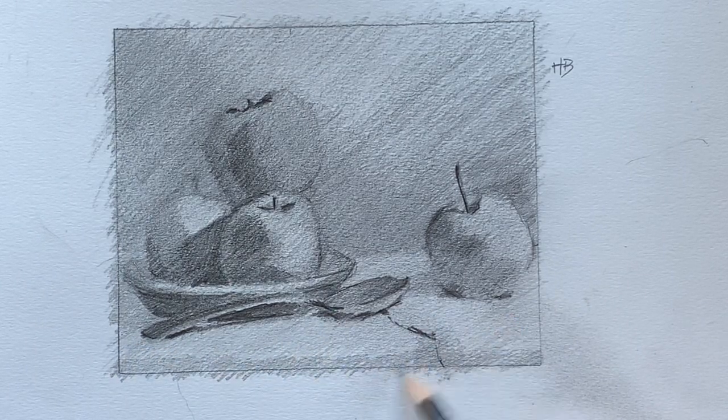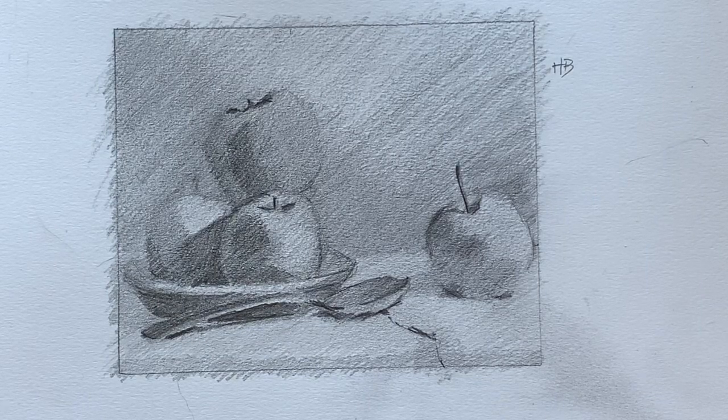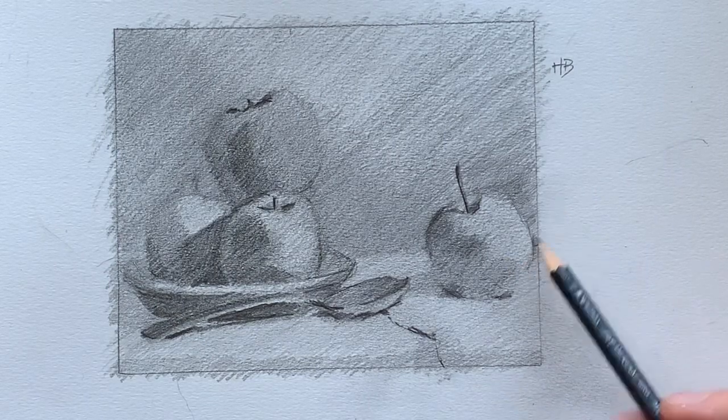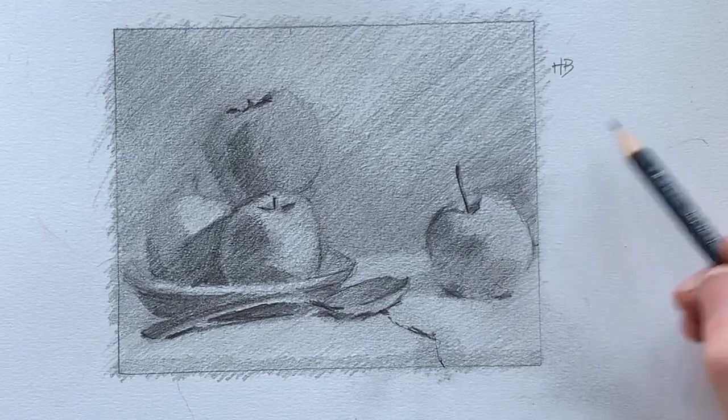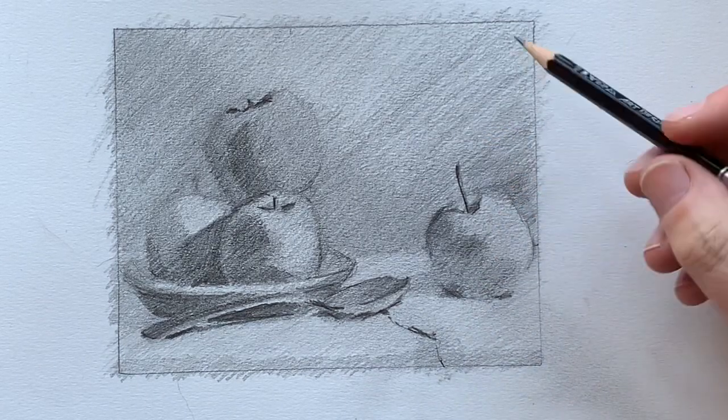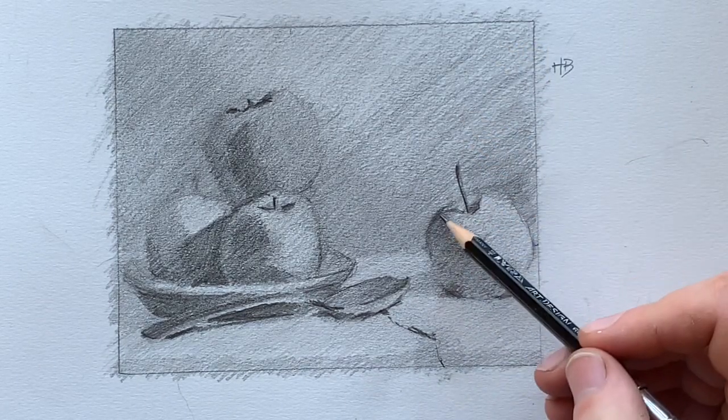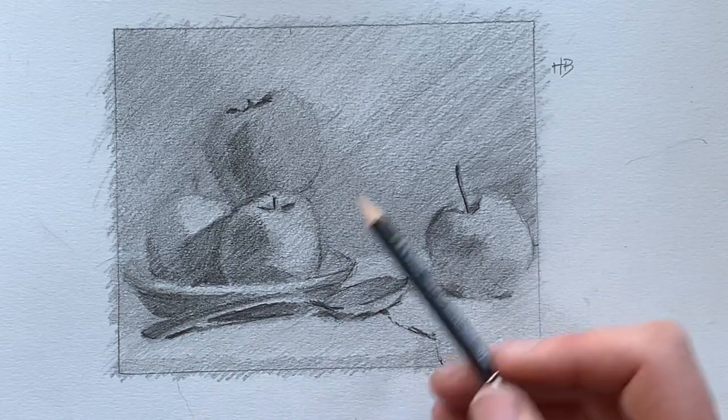Remembering that if we leave anything white of the paper, that will start to read as a highlight. If we want to have bright highlights or a sense of a highlight, we need to have pencil covering that area of the paper. Now, it's probably a little bit dark, that dark there.